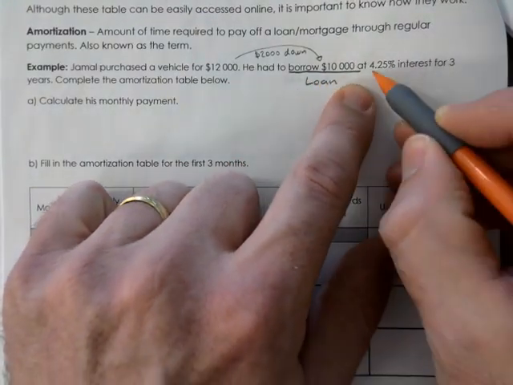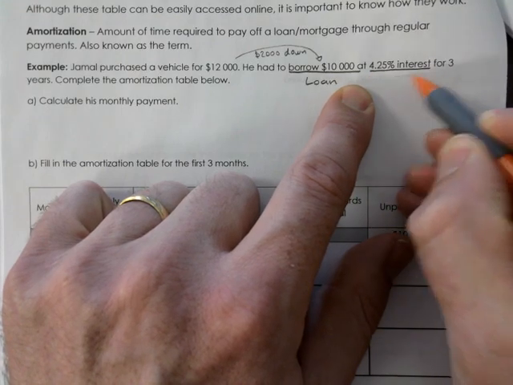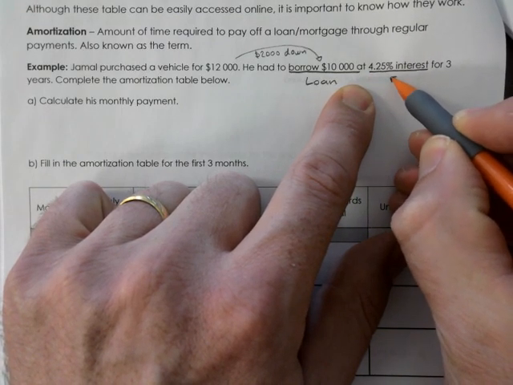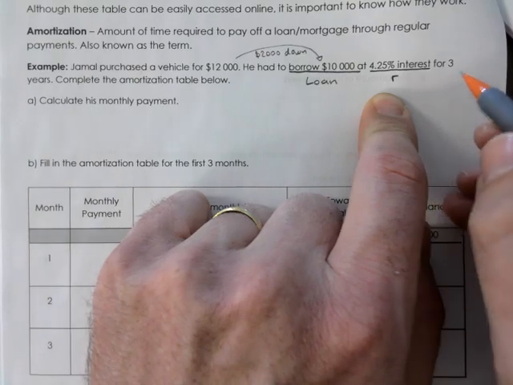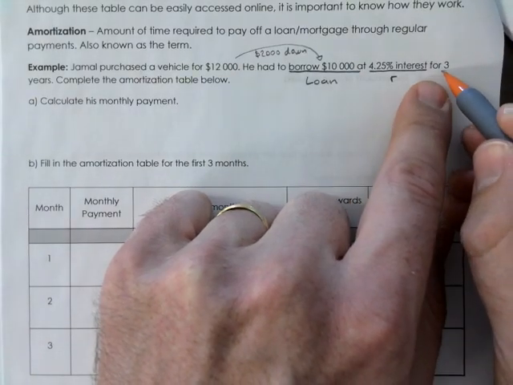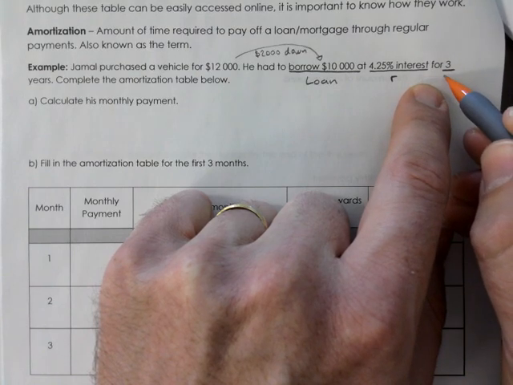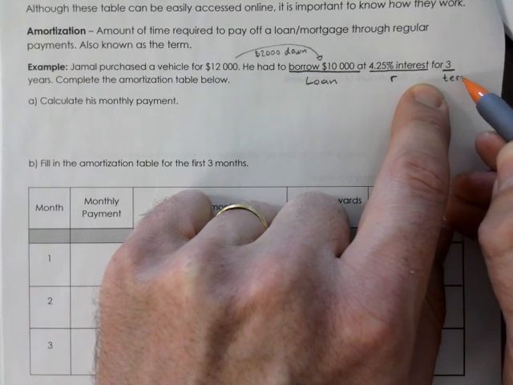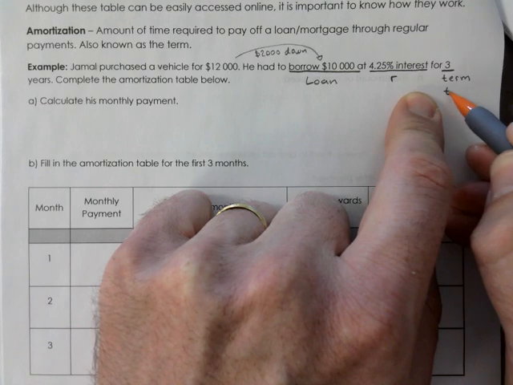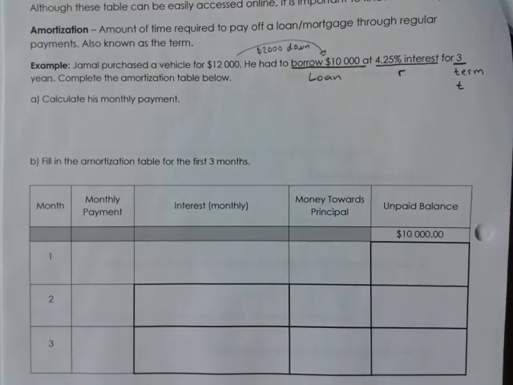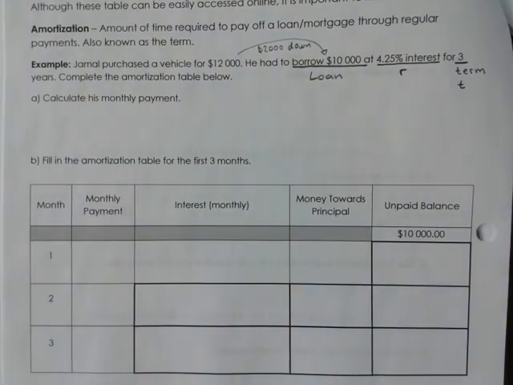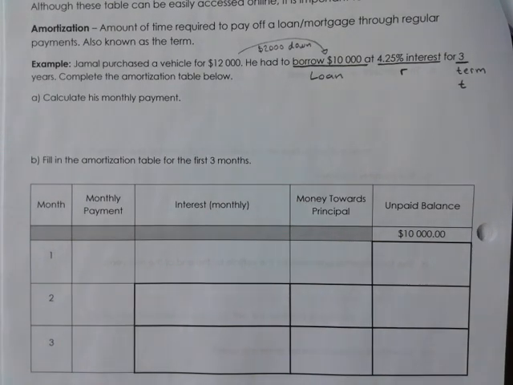This interest rate is what we usually give the letter R. And the 3 is usually the term, or T. It's up to you what you want to call it, but just so you know, when I'm using formulas, what I'm referring to.